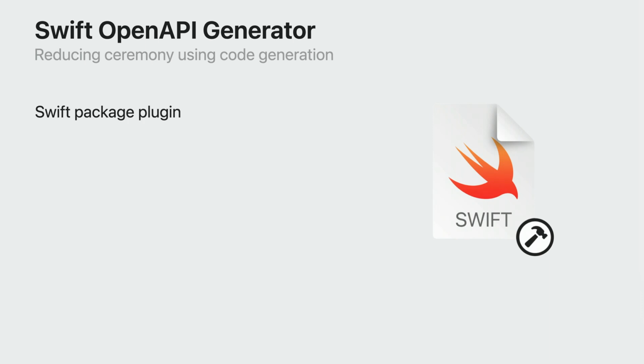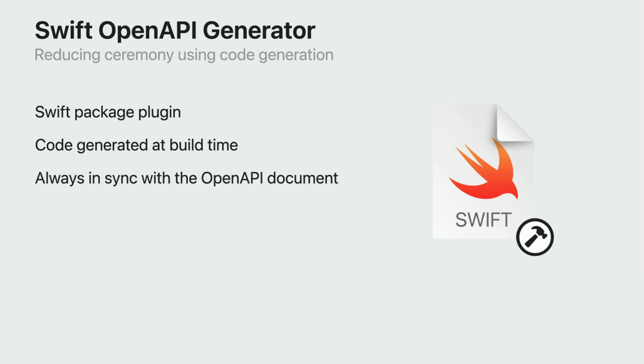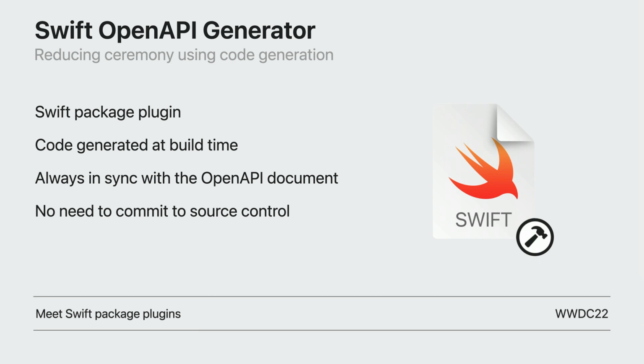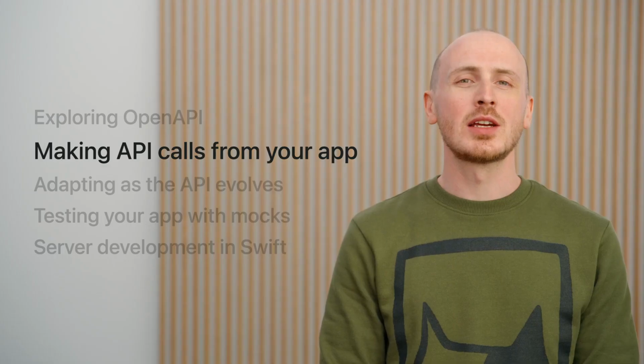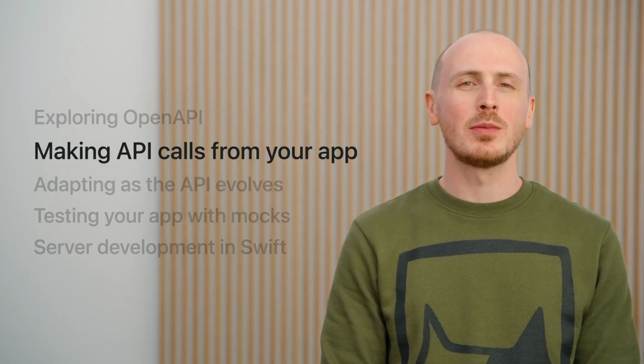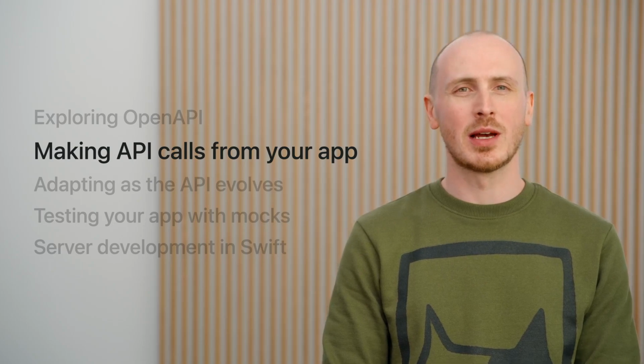Swift OpenAPI Generator is a Swift package plugin, which runs at build time. This means the generated code is always in sync with the OpenAPI document and doesn't need to be committed to your source repository. To learn more about Swift package plugins, check out the session named Meet Swift Package Plugins. Let's take a look at how we can use Swift OpenAPI Generator in a simple iOS app.